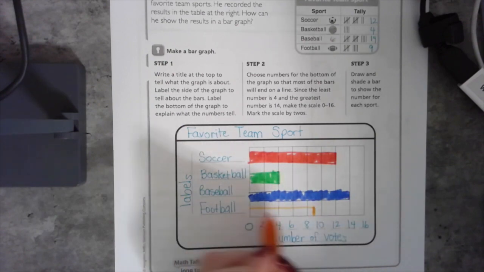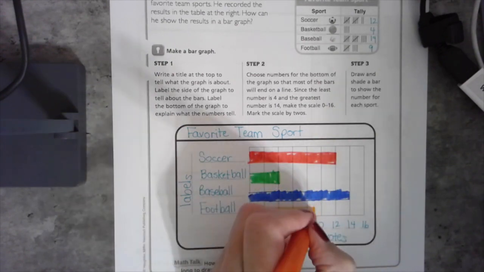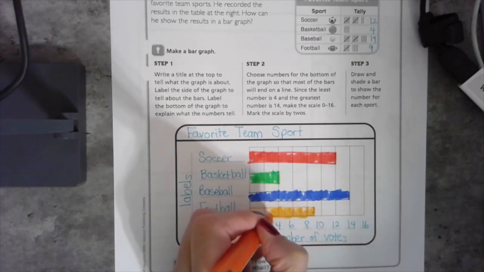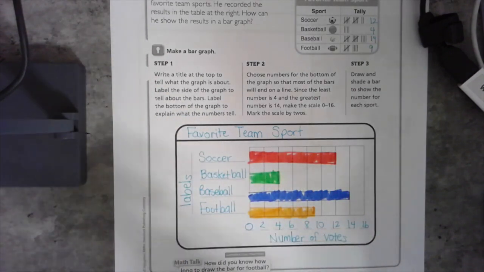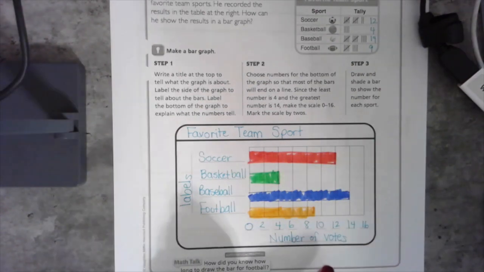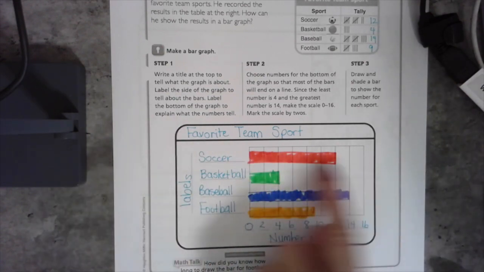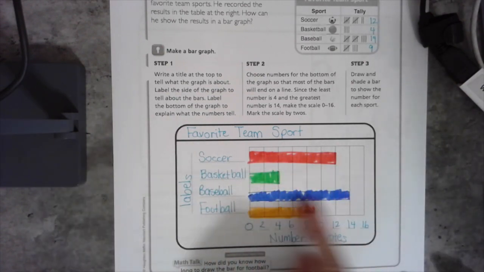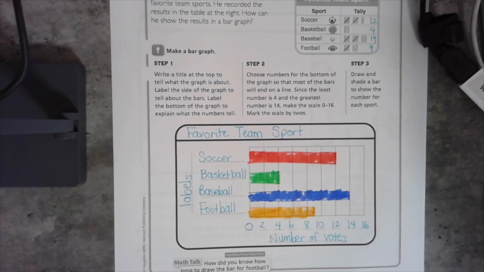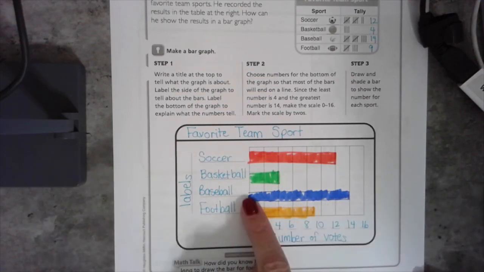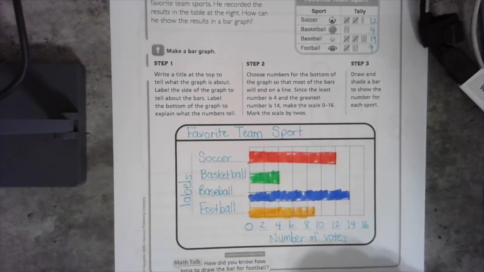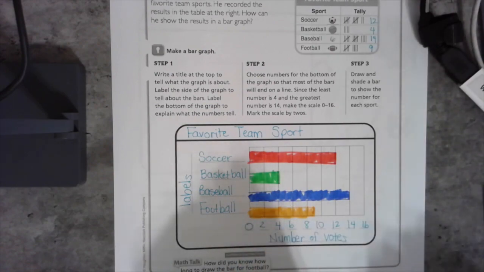Okay, so it would go in the middle there. And fill it in. Okay, so there I have my bar graph. That's full of my labels, my votes in this case, and my team sports. Which was the most popular? Well, baseball. Which was the least popular? Surprisingly, basketball.